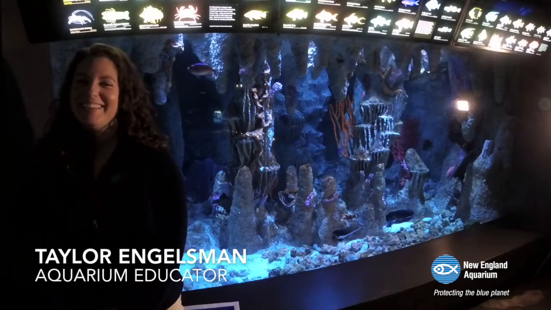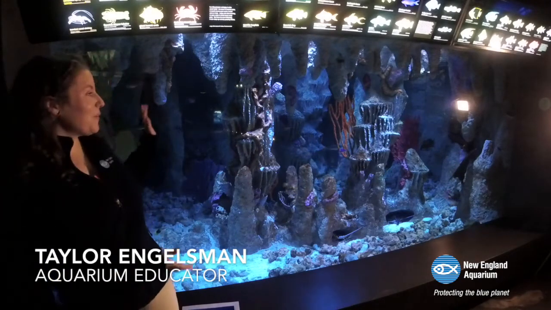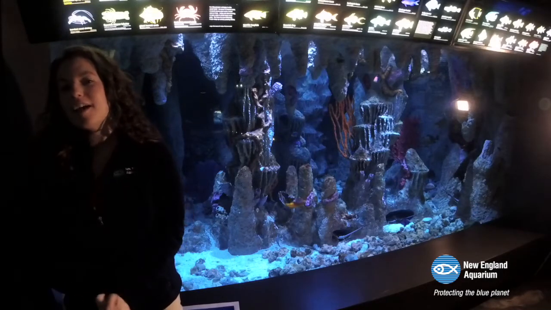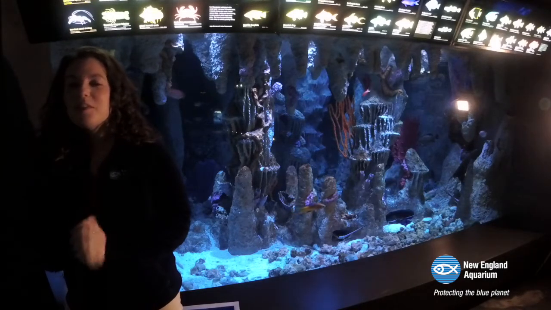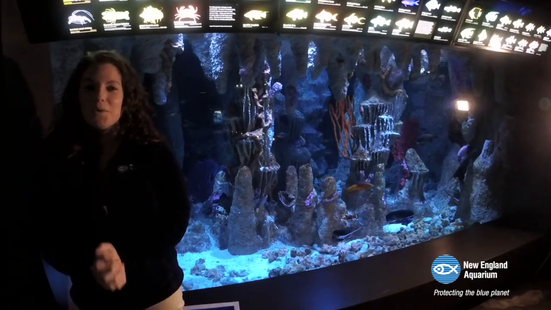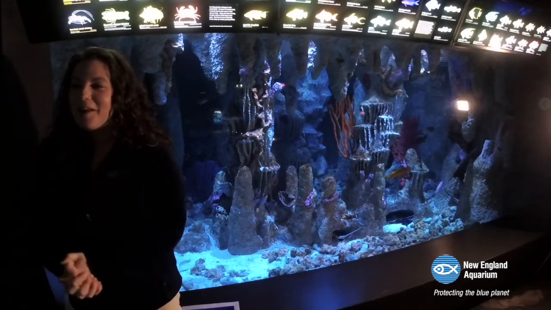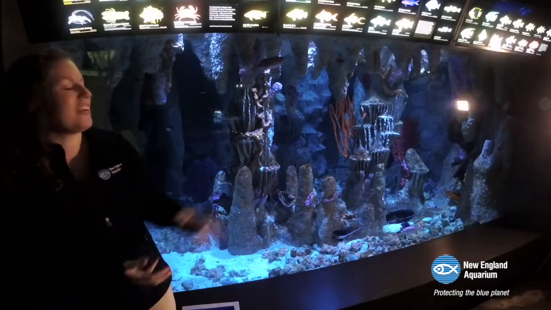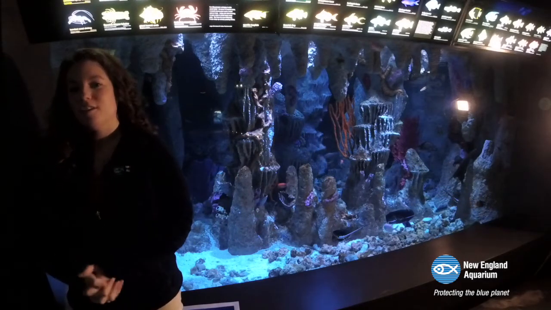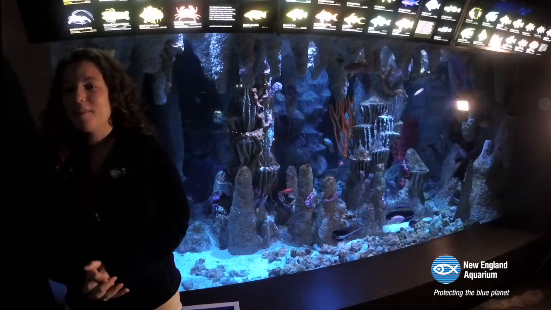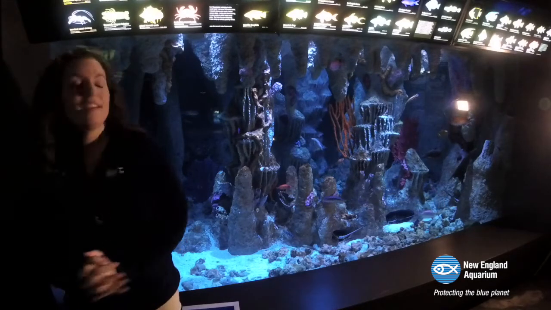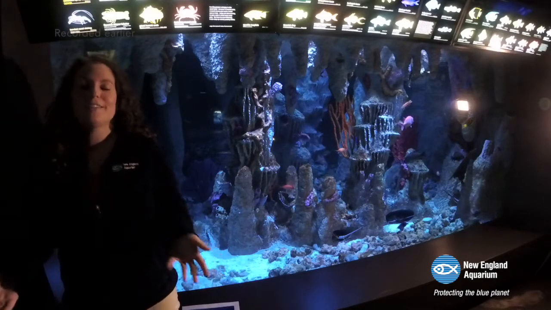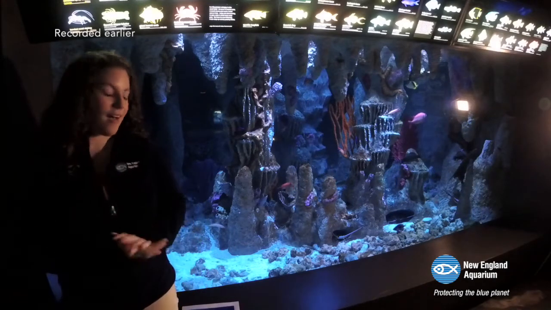I am joining you here from our Blue Hole exhibit, which is on the second floor in our Temperate Gallery. So we thought that on a cold, wintry day here in Boston, we'd help you pretend like you're on a tropical vacation this morning by sharing this beautiful Caribbean reef ecosystem that we have displayed here for you. So first and foremost, what is a blue hole?